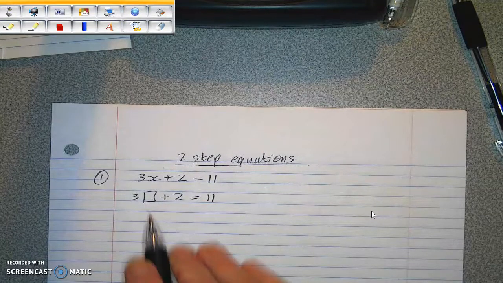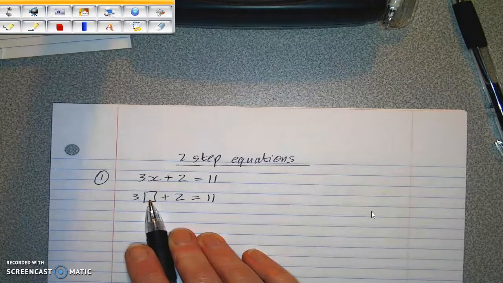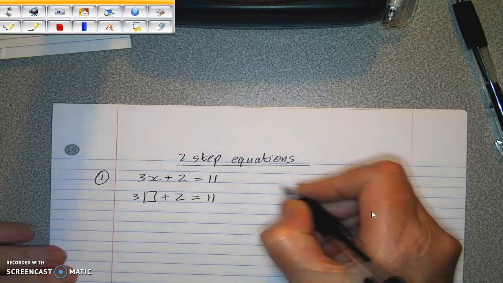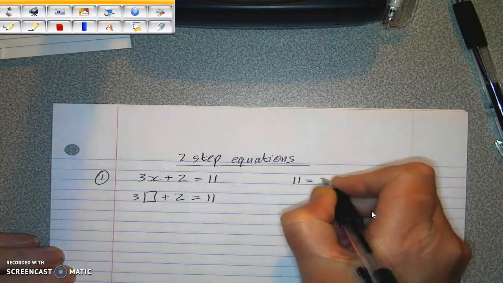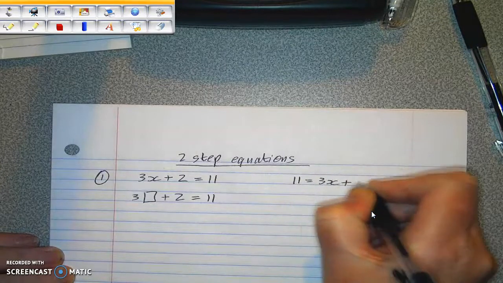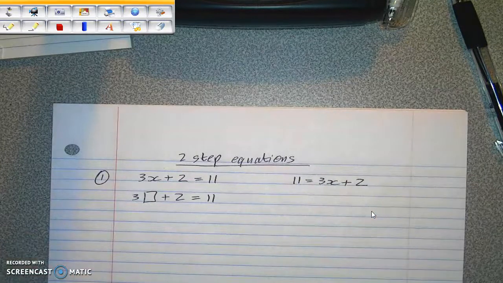You can do a trial and error method. You can try the number 2, you can try the number 5, you can try the number 6 until you get to the answer. And you guys may already know that the answer is 3. You can also see this equation this way around. It doesn't make any difference which side the 3x plus 2 is on of the equal sign and which side of the equal sign the 11 is on. Doesn't make any difference. I'm going to show you 2 ways to solve this.